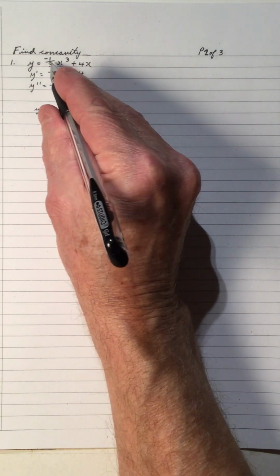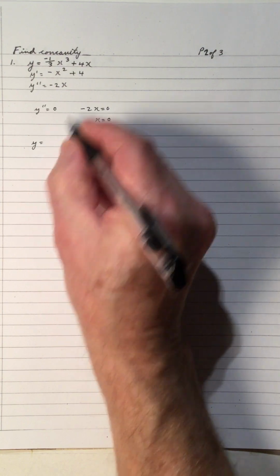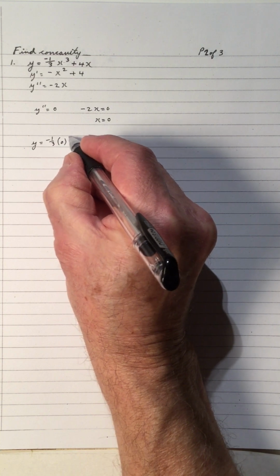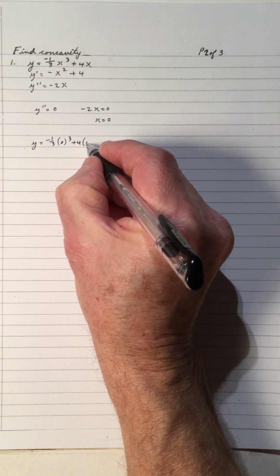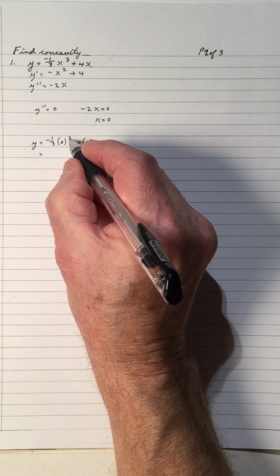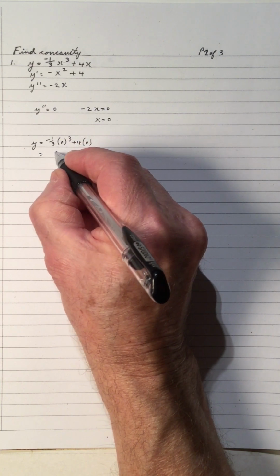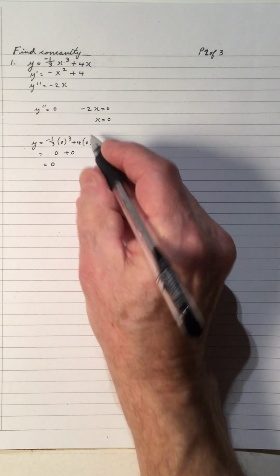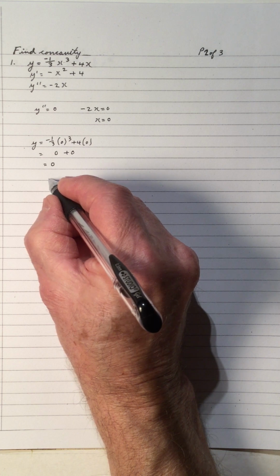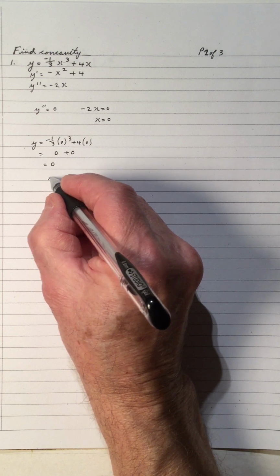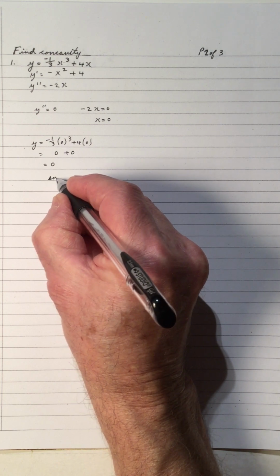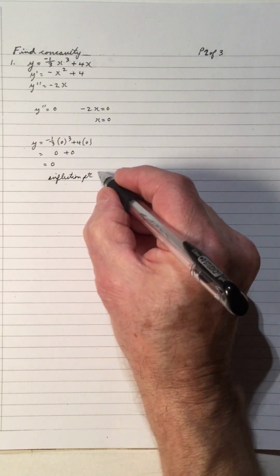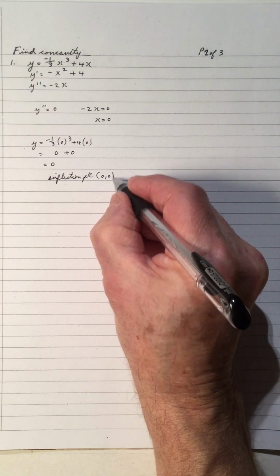So we take 0 and plug it back into the main equation, the cubic, so it's negative 1/3 times 0 cubed plus 4 times 0. 0 cubed is 0, negative 1/3 times 0 is 0, and 4 times 0 is 0, so we have 0. The inflection point is where the concavity changes. The inflection point is (0, 0).